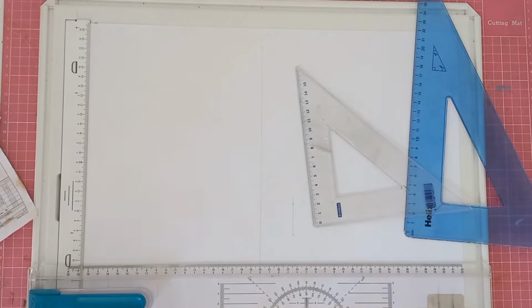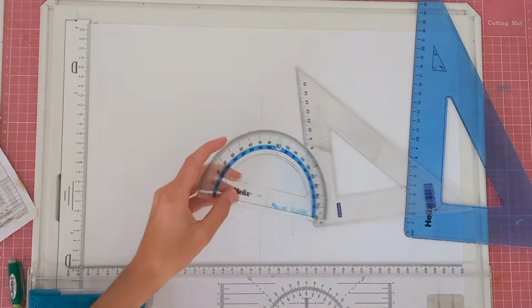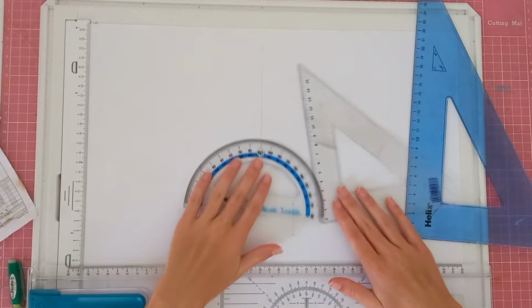And then what we're going to need to do is take your protractor, which is this circular thing over here.